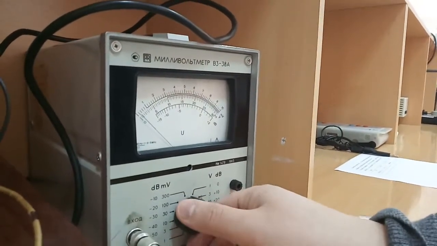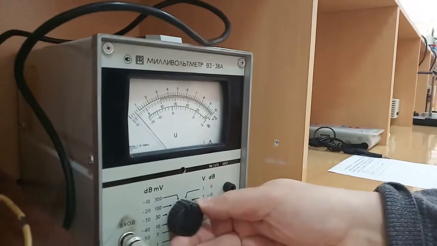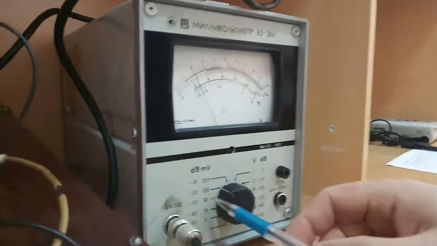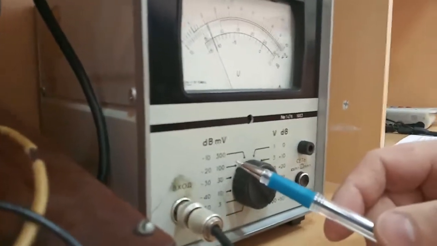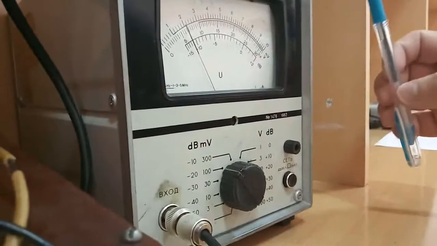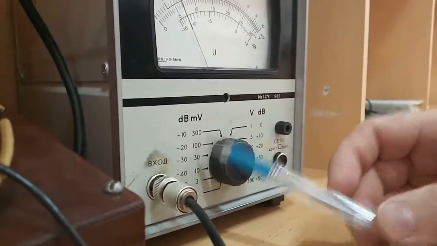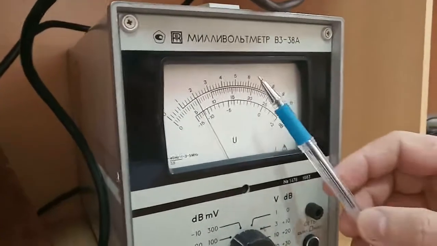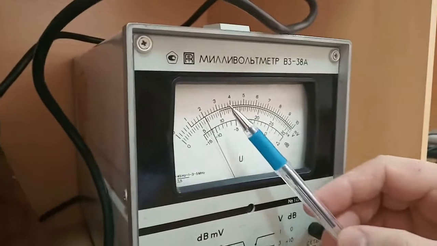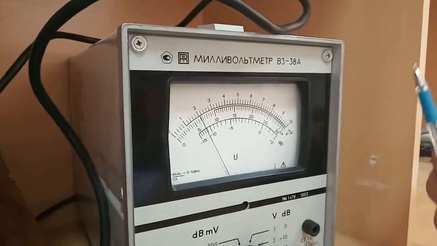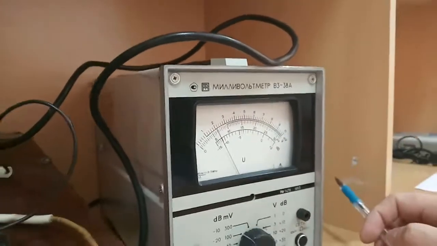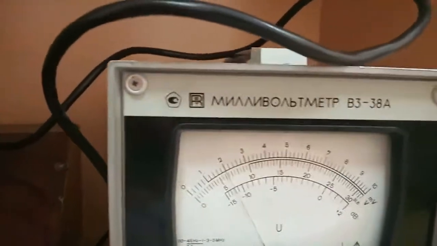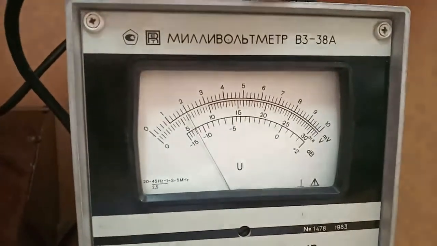So I decrease the total range, and this one is good for us. It is 100 millivolts, so we can measure voltage and the whole scale is now equal to 100 millivolts. So this is actually 100 millivolts, and these two, for example, 20, 30, 40, and so on millivolts. So now the voltage is 20 millivolts. I can record it here in the table, 20 millivolts.